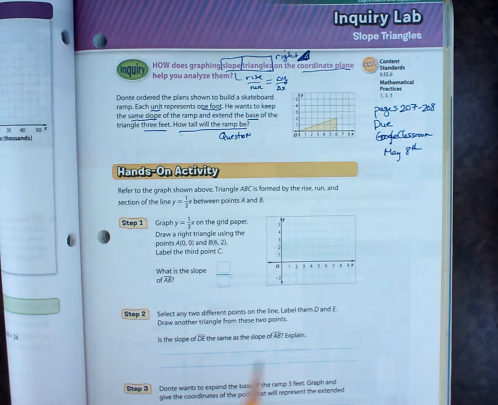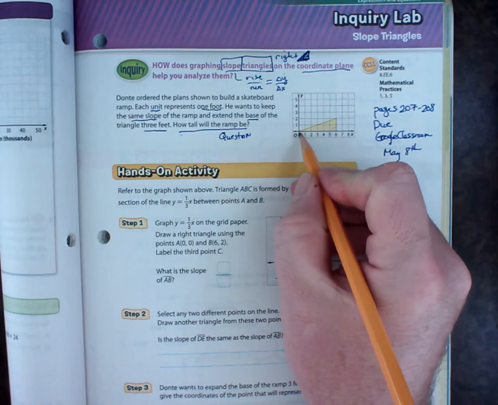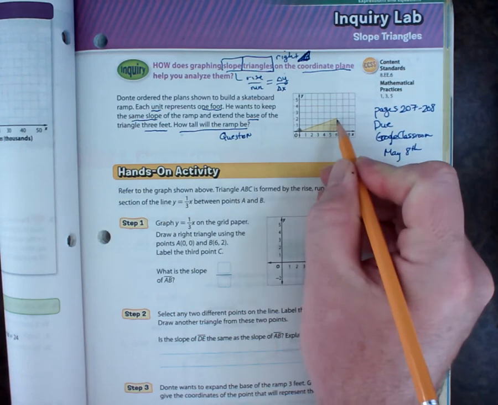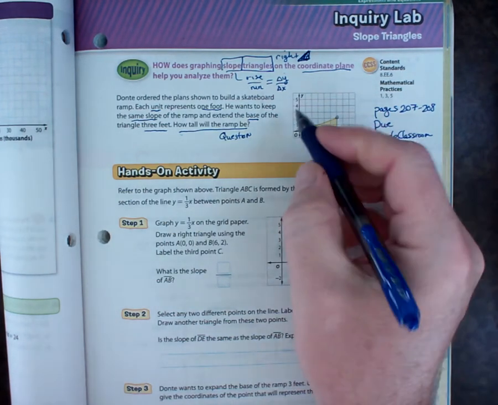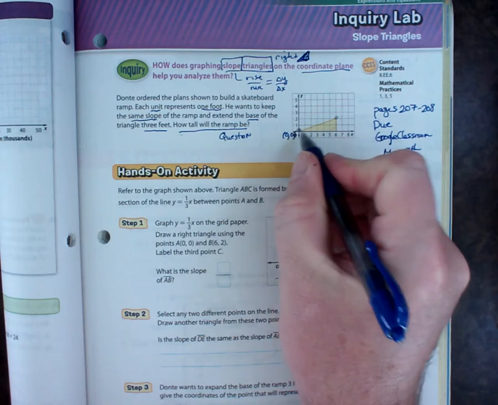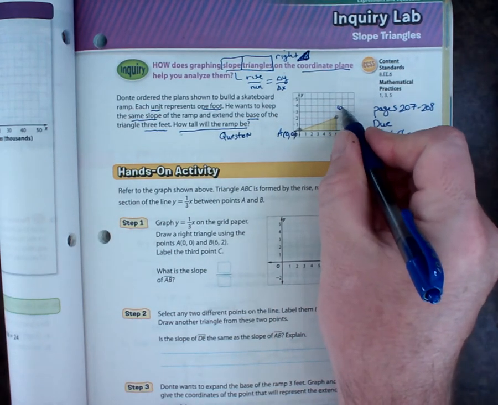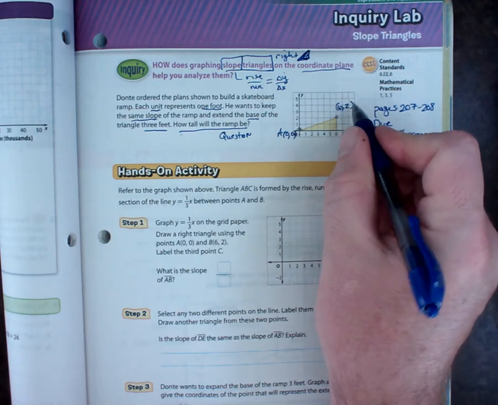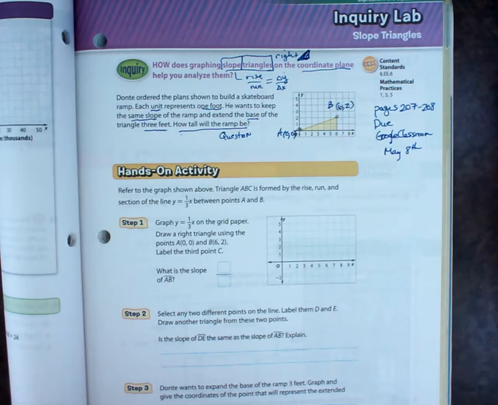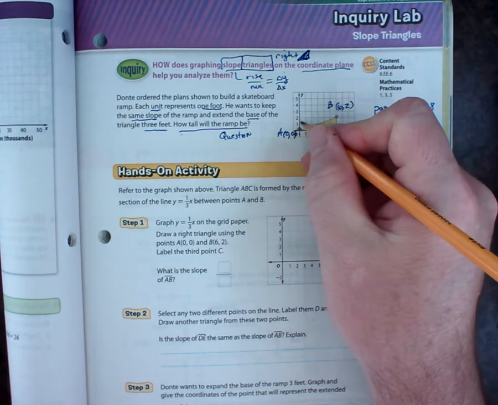Okay, let's take a look at this triangle that they've drawn here. How do I get from this point right here to this point? How do I get from this point that's at 0, 0, we'll call it A, to this point over here, which is at 6, 2, which we can call B? Well, how do we get there? We need to go up.